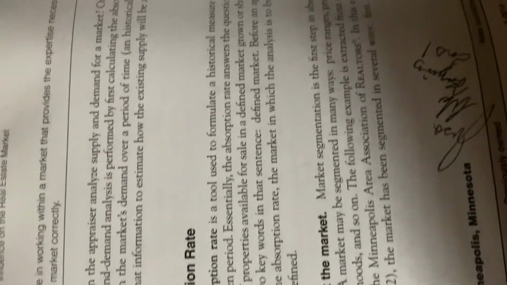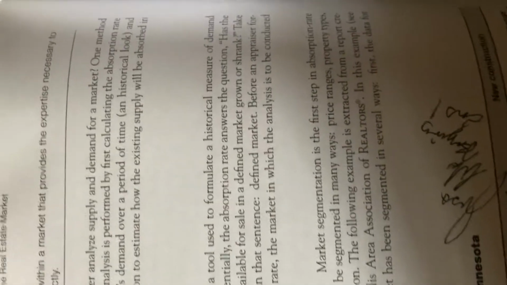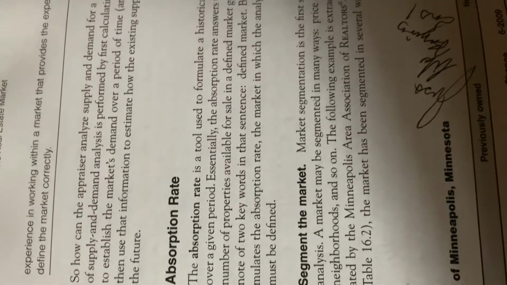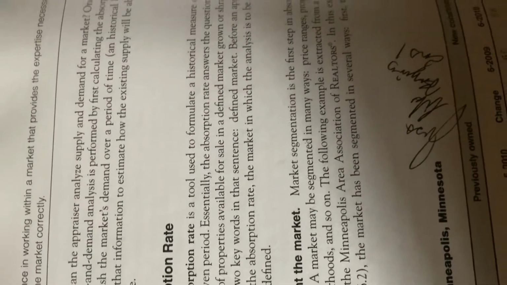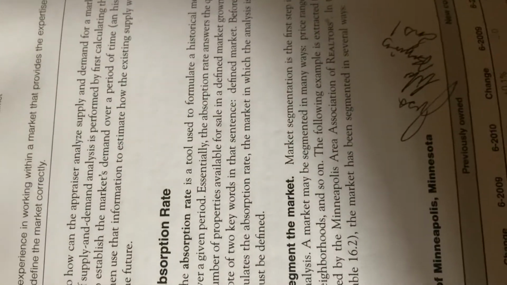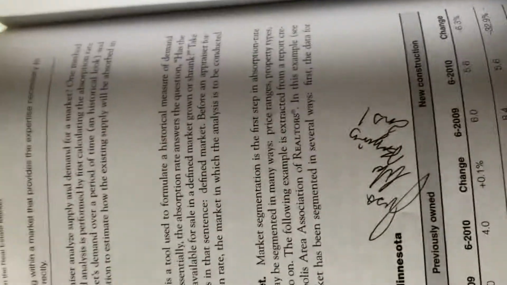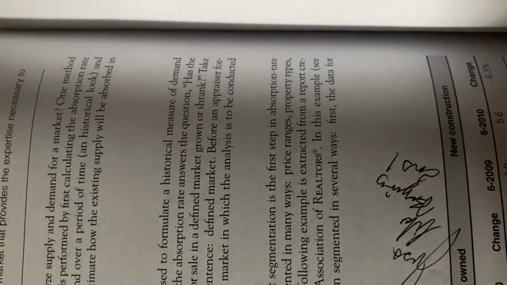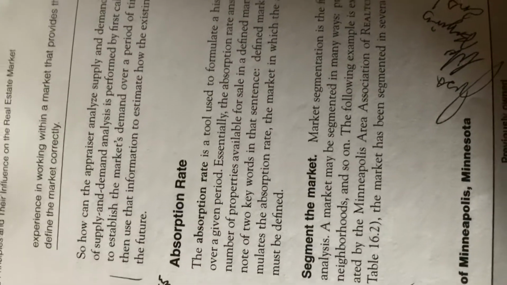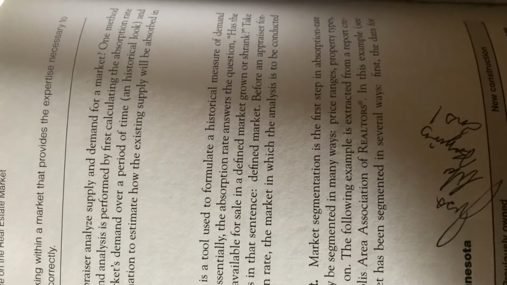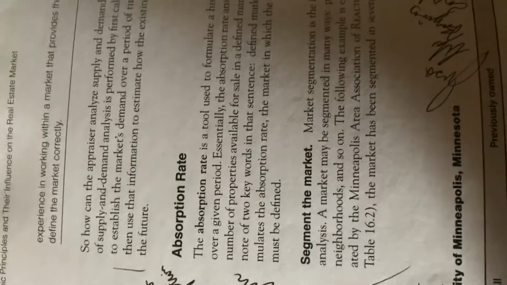So how can the appraiser analyze supply and demand for a market? One method of supply and demand analysis is performed by first calculating the absorption rate to establish the market's demand over a period of time and historical look, and then use that information to estimate how the existing supply will be absorbed in the future.